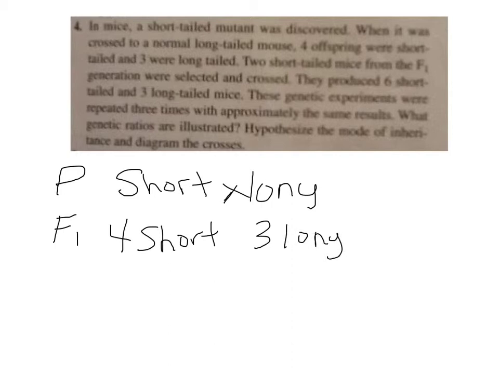Now it starts getting interesting when you look at the F2 generation, because what they did was they took 2 of these short mice and they ended up getting 6 short and 3 long.